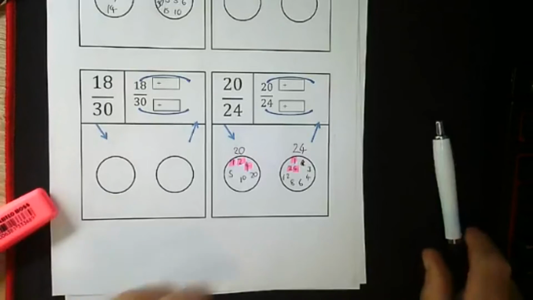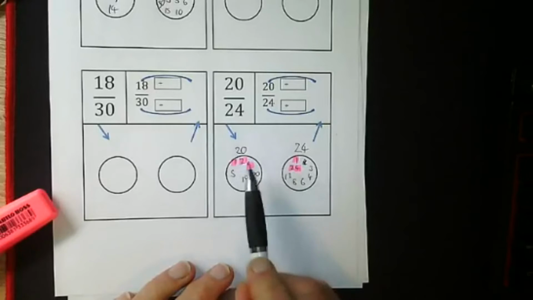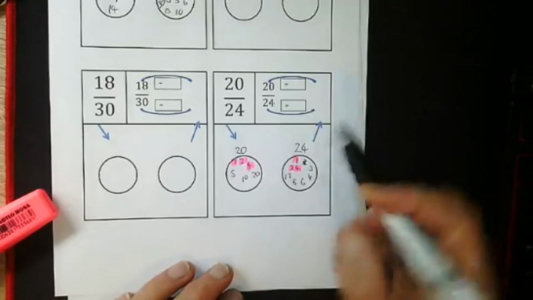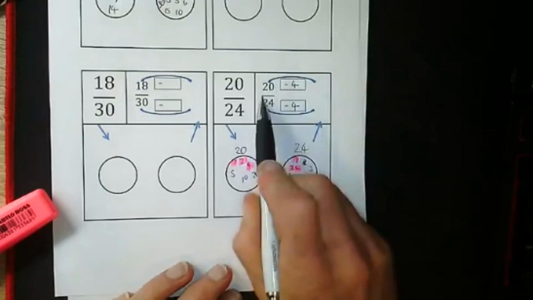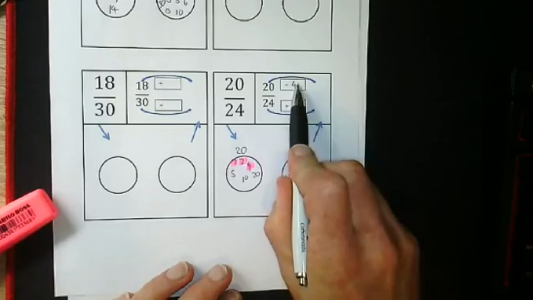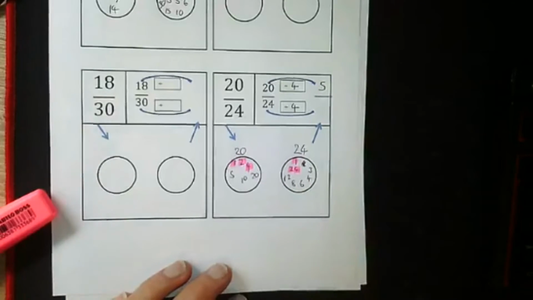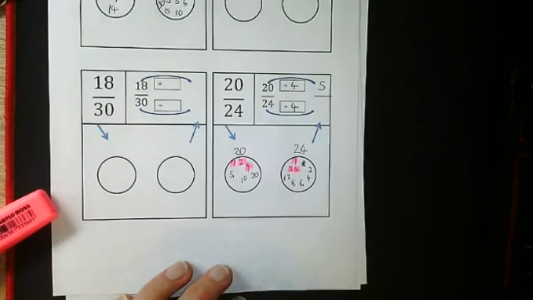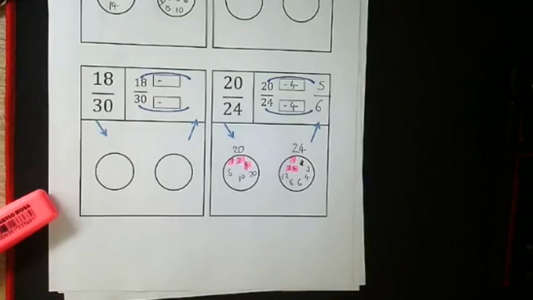So you can see here, we could halve it with a 2, and then we'd have to halve it again. But if we go in one go, 4 is the highest common factor. So we're going to divide both by 4. 20 divided by 4 is 5. Again, times tables essential. 24 divided by 4 is 6. And that's it. That's how we do that.